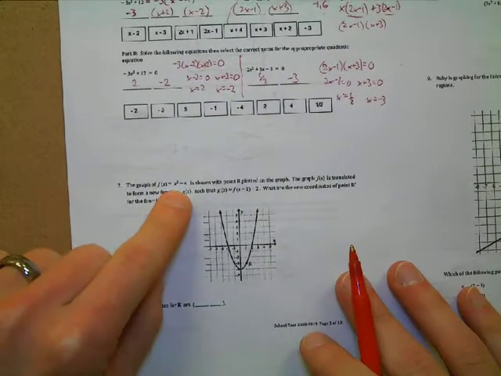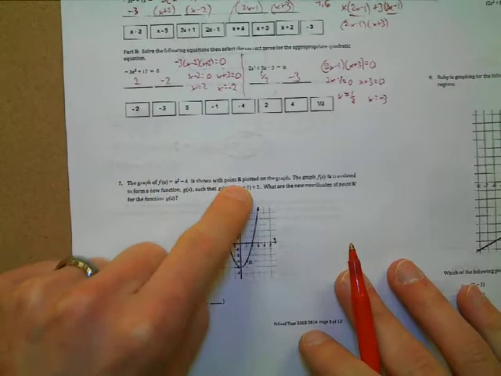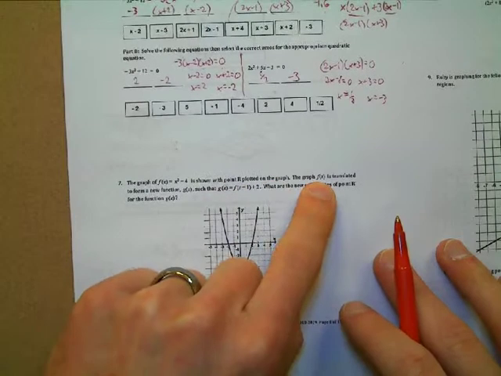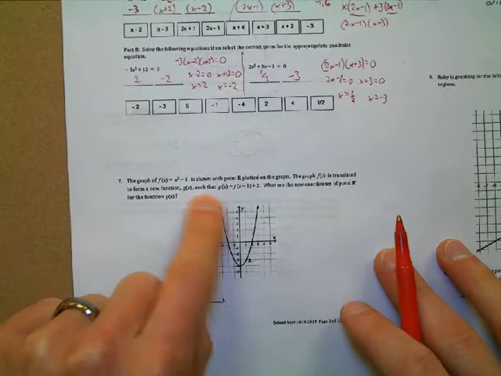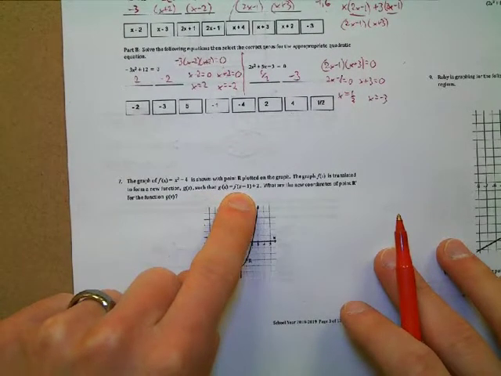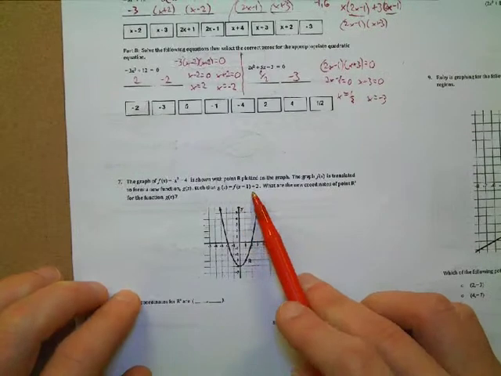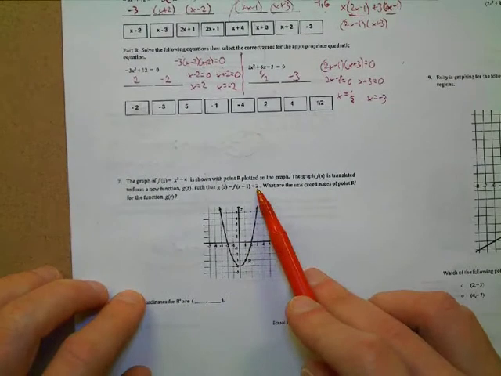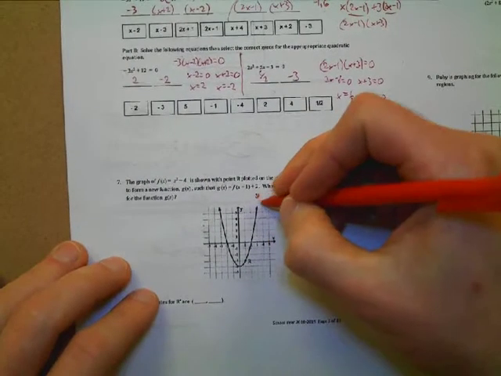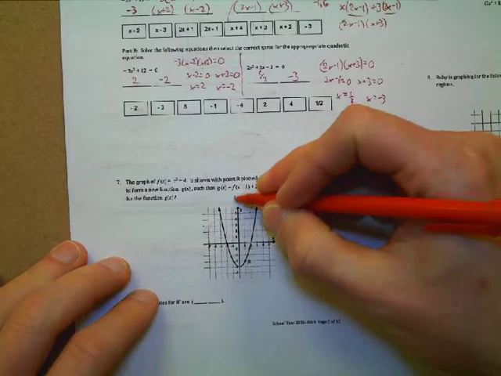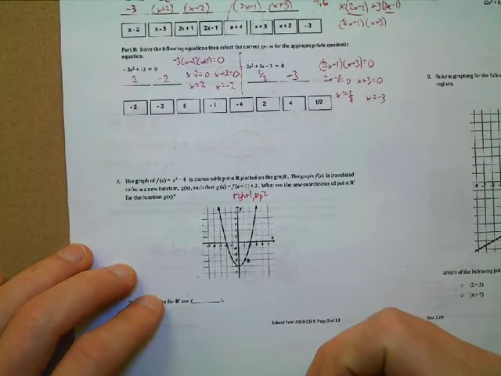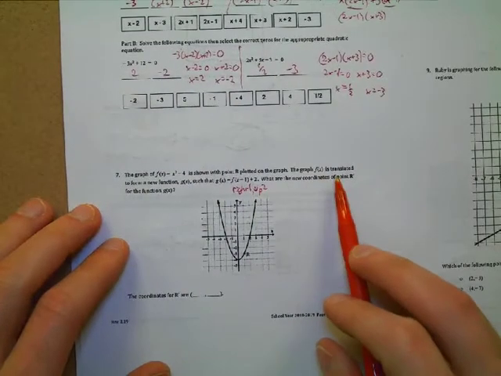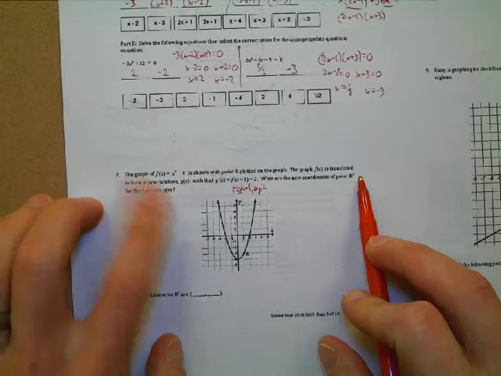2 options. All right, number 7. The graph of x squared minus 4 is shown with point R plotted on the graph. The graph f of x is translated to form a new function g of x, such that g of x is equal to f of x minus 1 plus 2. Okay, and remember these transformations from number 1. That plus 2 on the outside shifts things up 2, and that minus 1 on the inside shifts things right 1. Okay, so what are the new coordinates of point R prime for this new function g?